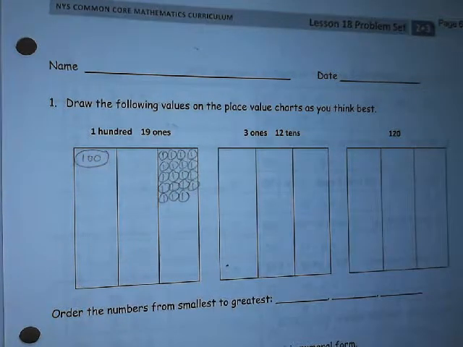Okay, so when you look at that, guys, is this a real efficient way of doing it? No. What do you think would be a more efficient way of grouping this? Ryan? To use a 10 and 9 ones.